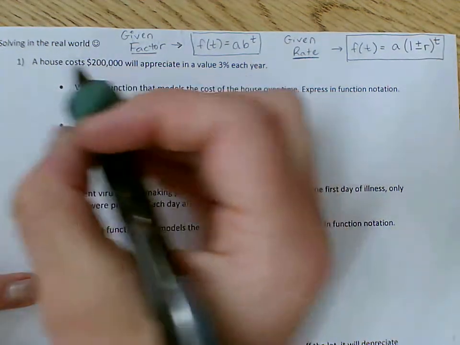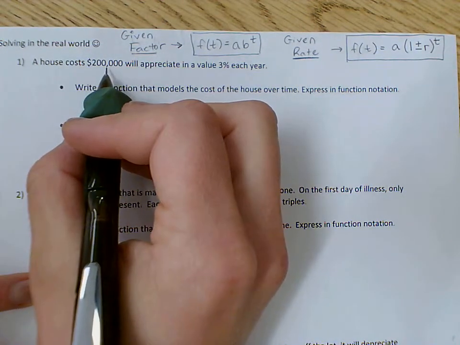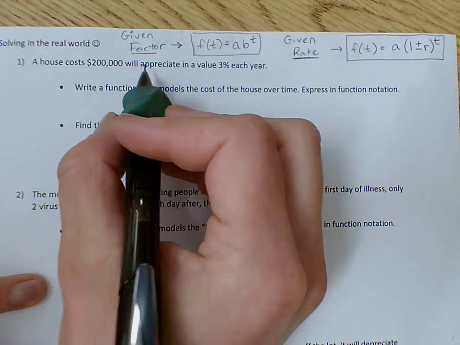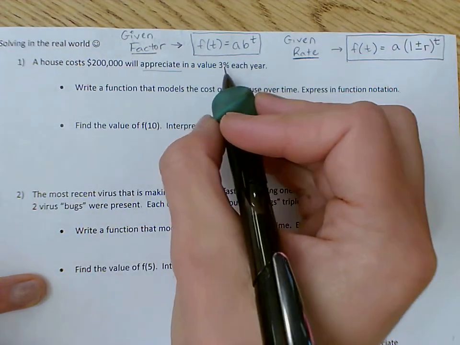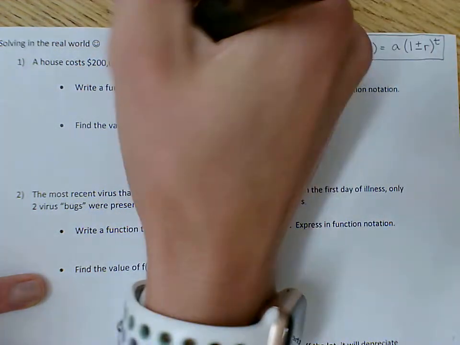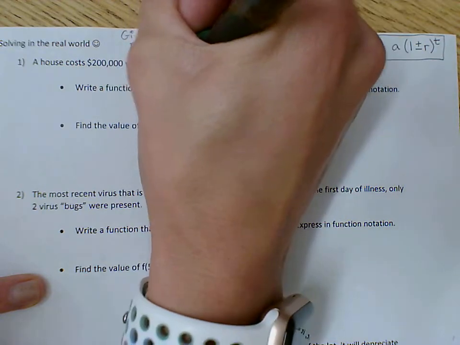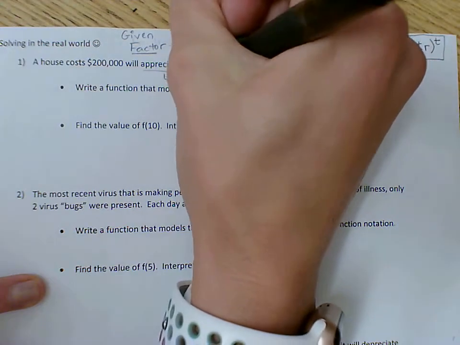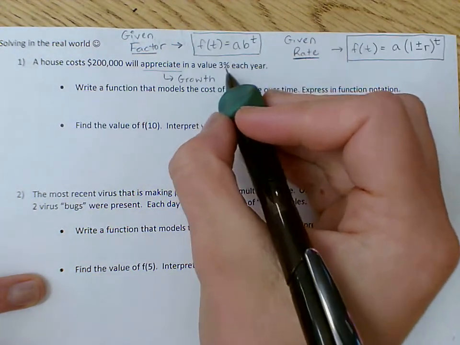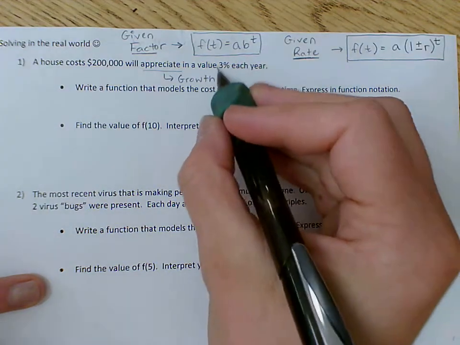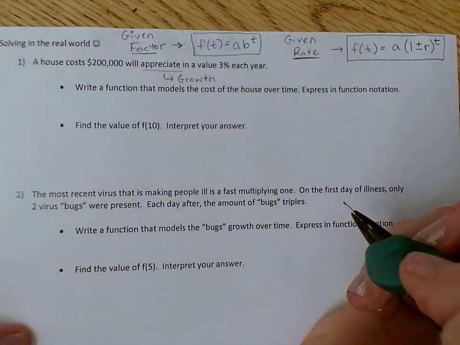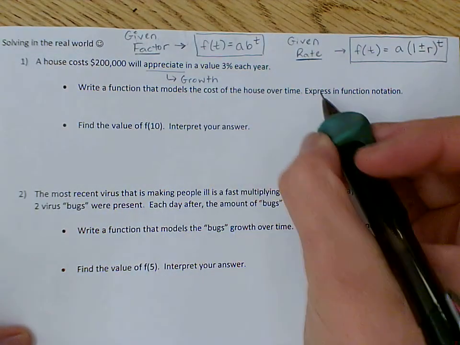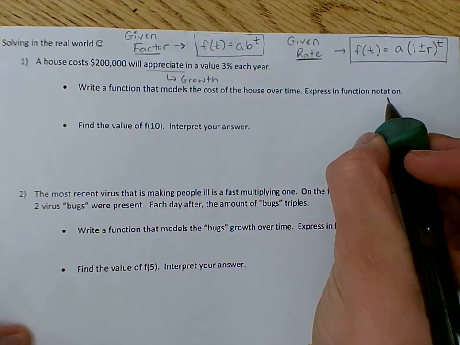So with this one, it says a house costs $200,000. It will appreciate, which means it goes up in value, 3% each year. So if it's appreciating, that means it's a growth, okay? And notice 3% is a rate because it's growing at a certain percentage, which is a rate. So when you see a percentage growth, it's a rate, okay? So it says write a function that models the cost of the house over time, and then it wants you to express it in function notation.